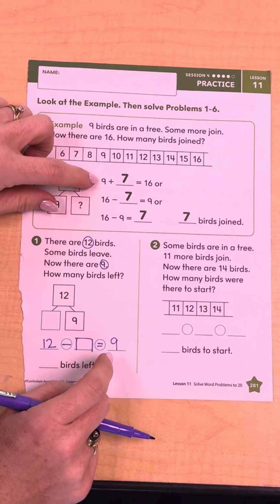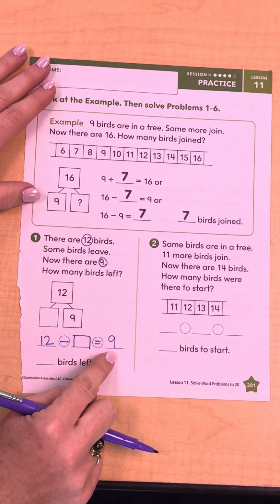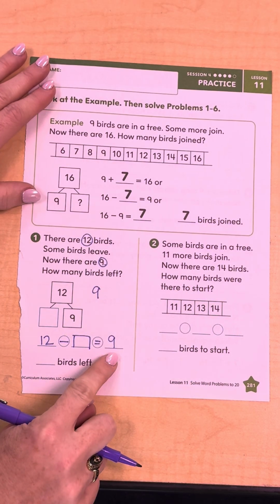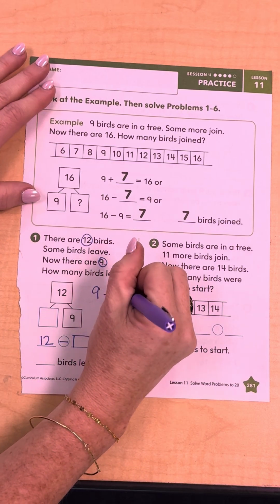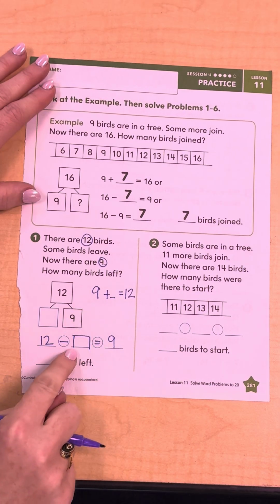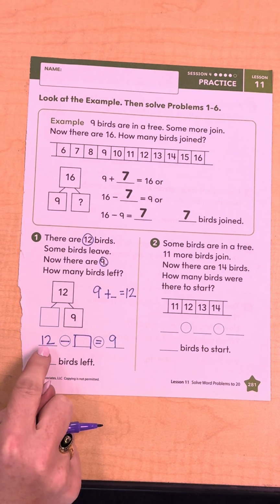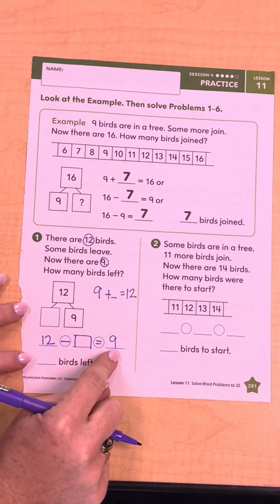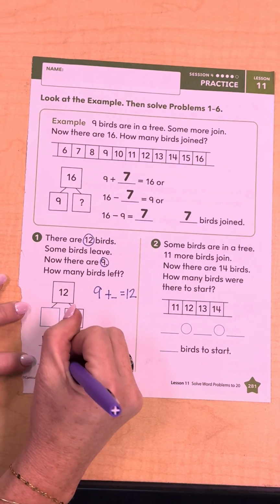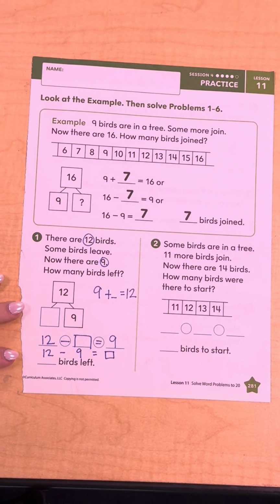Up here it shows that we can flip it as a fact family. So I actually like to do that. I'm going to flip it and say 9 plus what number gives me 12. So now I'm going to count up. So I flipped it to adding. So 9 plus what number equals 12. This is our regular equation. 12 take away a number equals 9. You could also say 12 take away 9 equals what number. So you can flip it that way too.